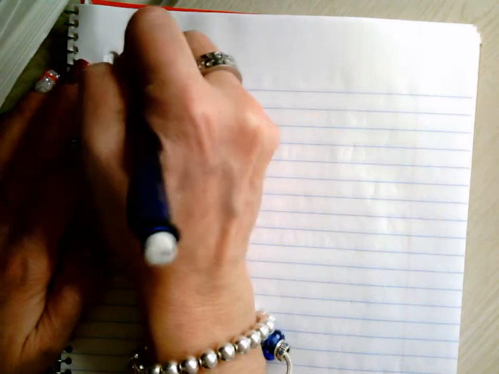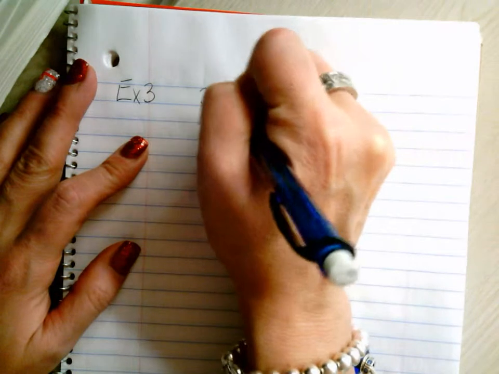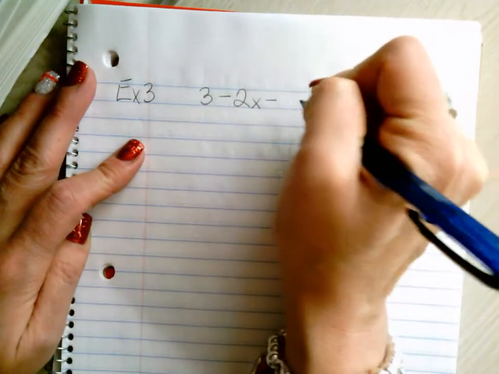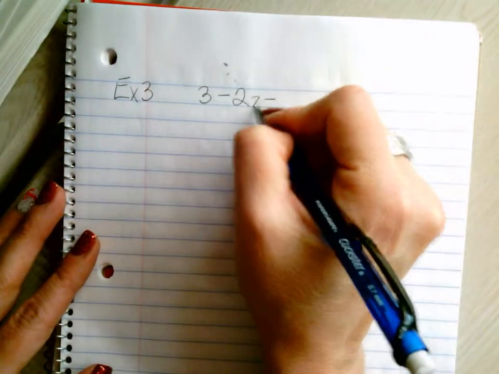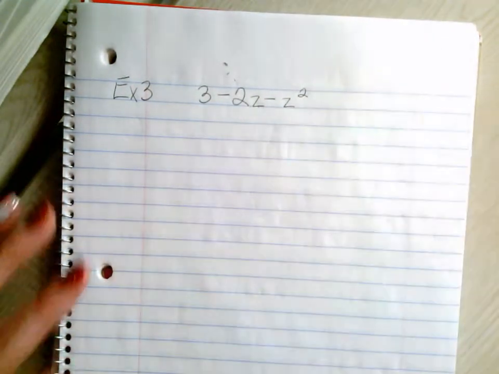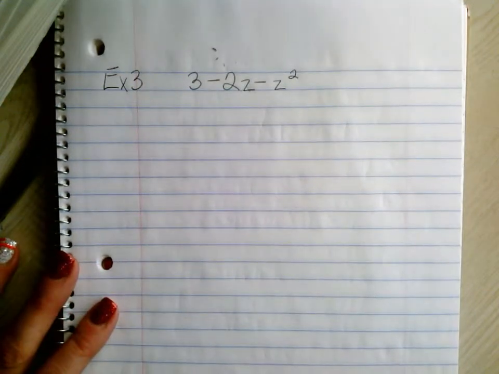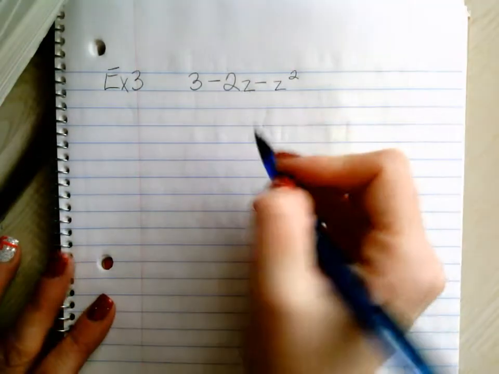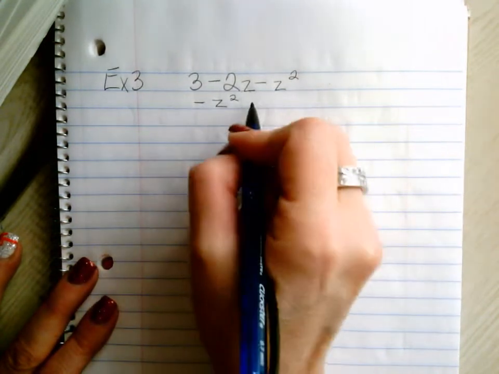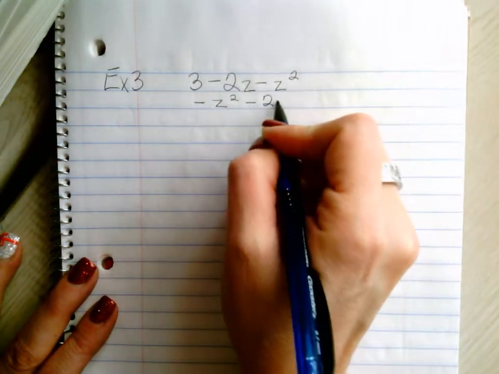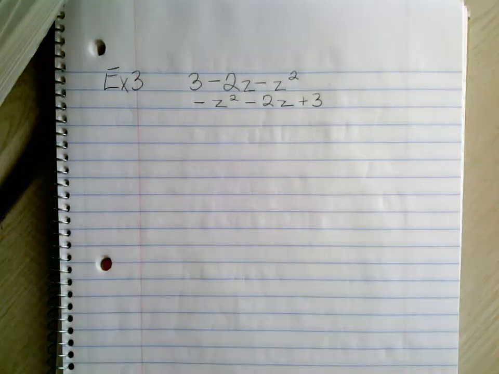All right. Example 3 says 3 minus 2z minus, I'm sorry, that's a z, minus z squared. First thing you're going to want to do is get this in descending degree. Since the variable is z, descending degree of z. Negative z squared minus 2z plus 3.